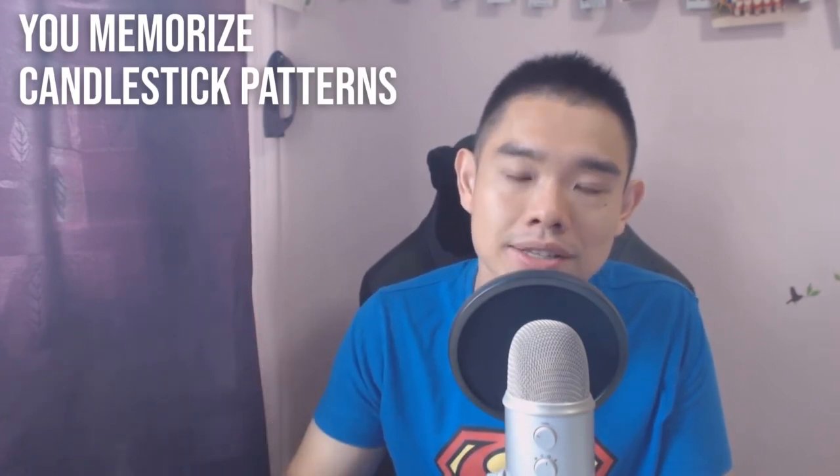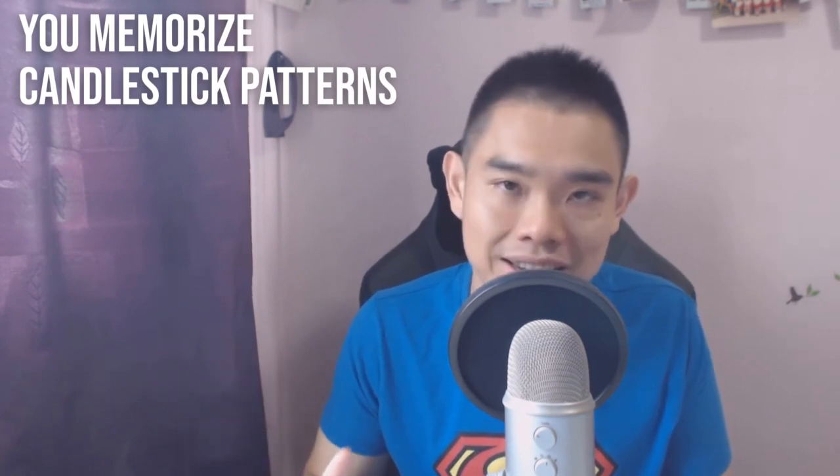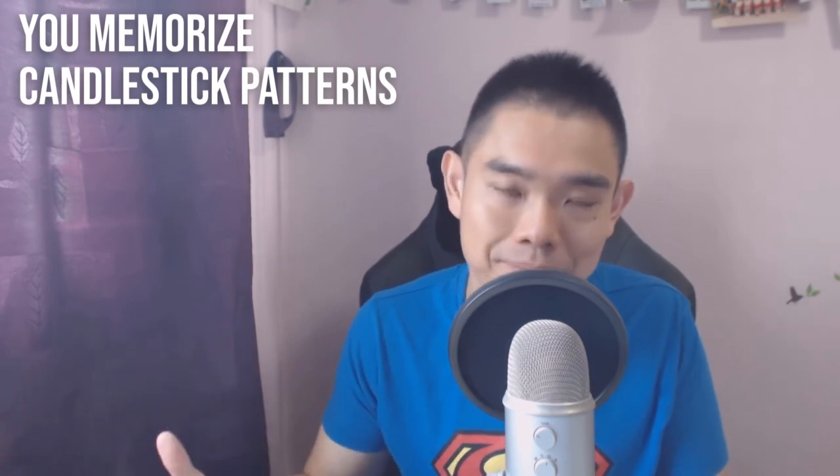Don't memorize the meaning of it and don't literally trade these candlestick patterns. Just because it's green, you buy. Just because it's red, you sell. No, it's not as simple as that. A better way to approach it is to use what I call the MAEE formula.